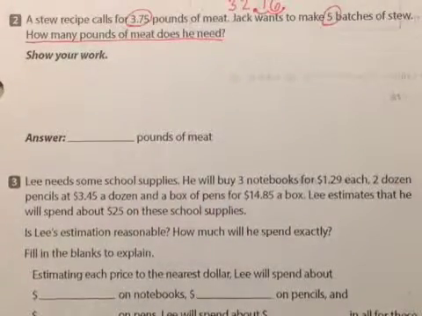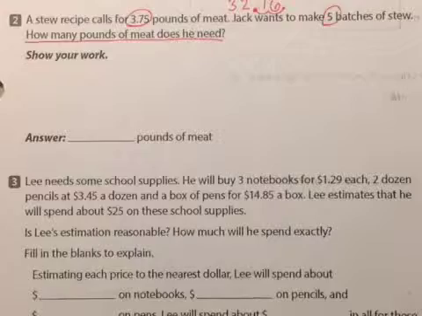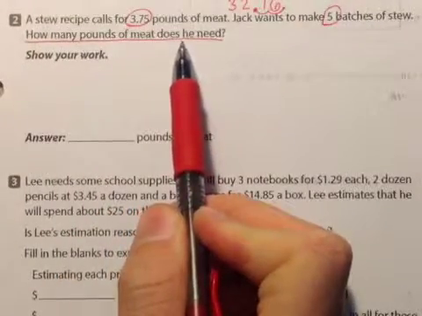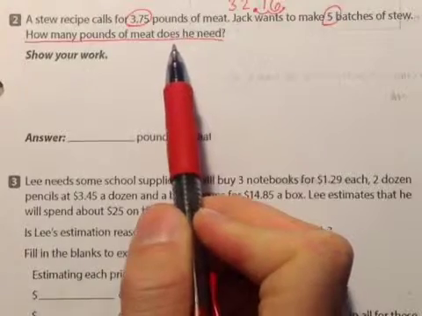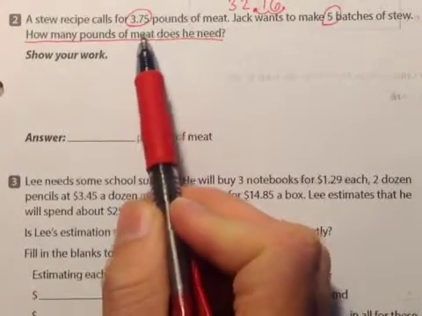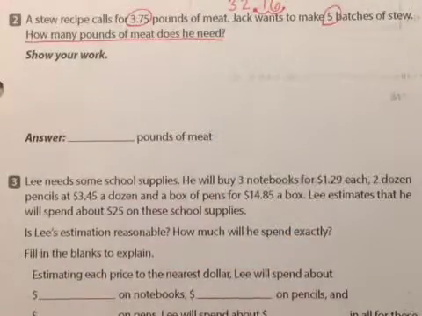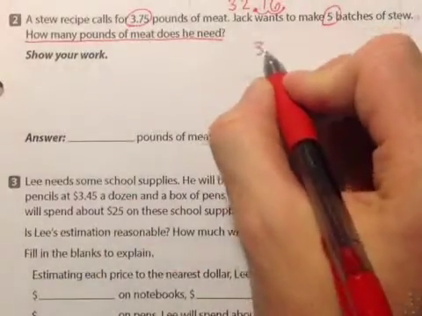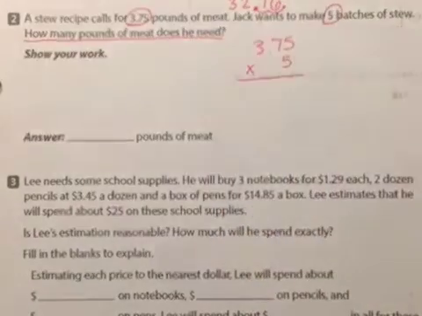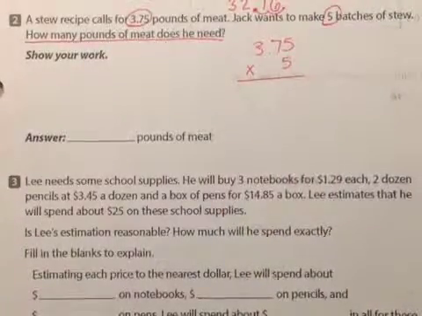Now, my only numbers in the word problem are 3 and 7,500ths and 5, and it wants to know how many pounds of meat does he need. So I know I could do two options here. I could add 3 and 7,500ths 5 different times, or I could multiply 3 and 7,500ths times 5. We're going to multiply 3 and 7,500ths times 5, because this week we've been talking about multiplying decimals.